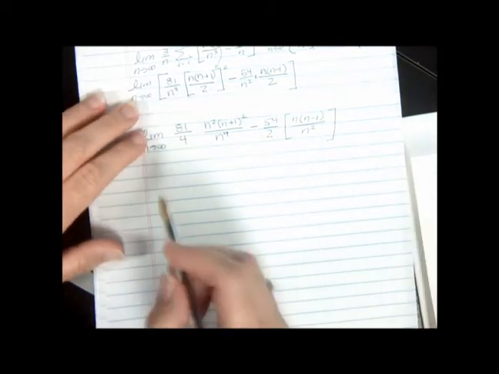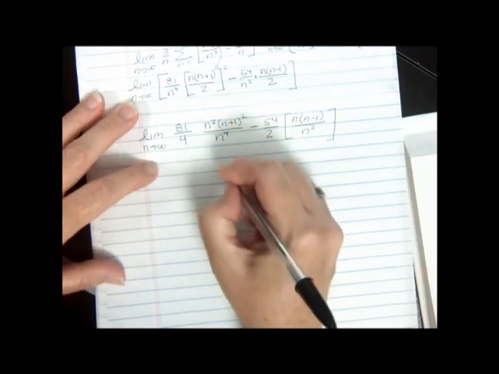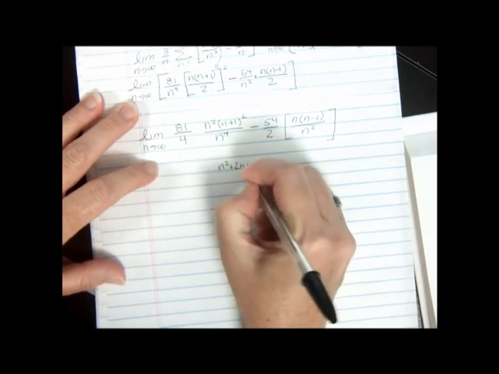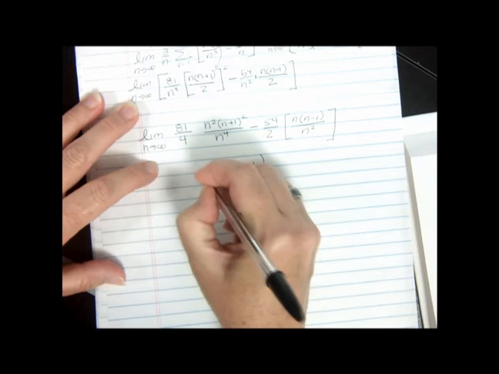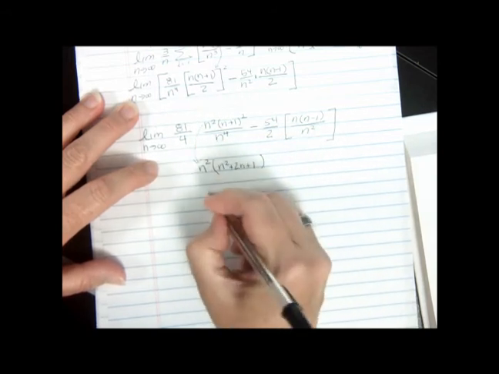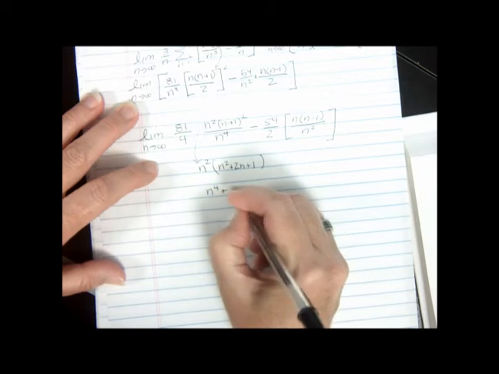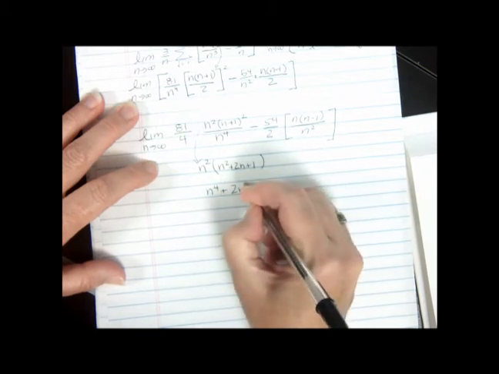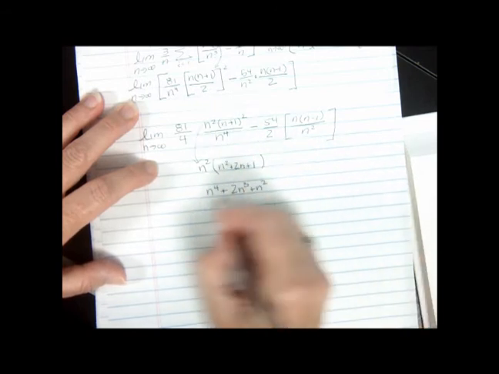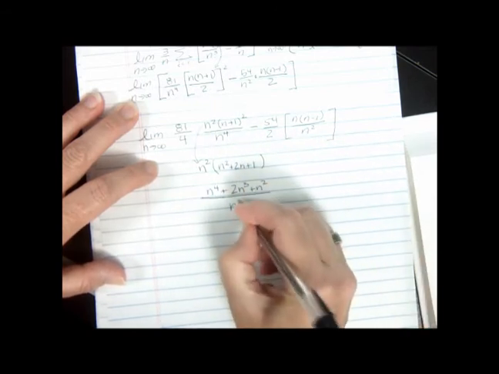I'm going to use my binomial square here, n squared plus 2n plus 1, multiplied by n squared. I'm just doing this part to simplify it. n to the 4th plus 2n cubed plus n squared is what's going to be on the top now. On the bottom is n to the 4th.